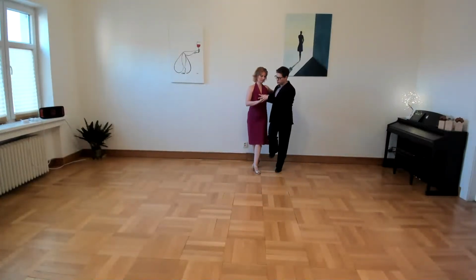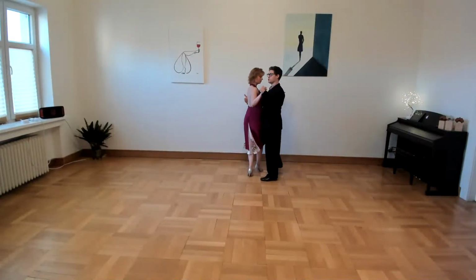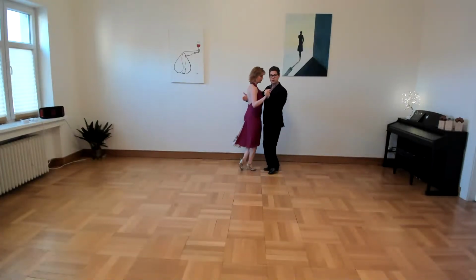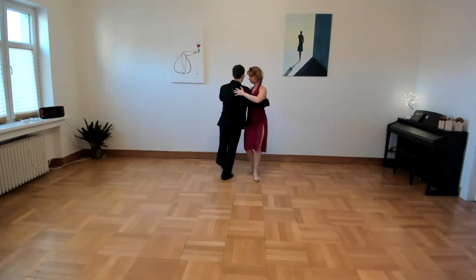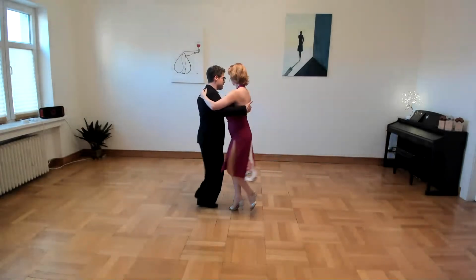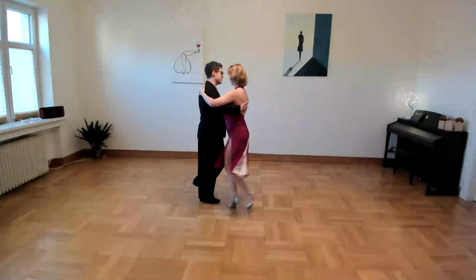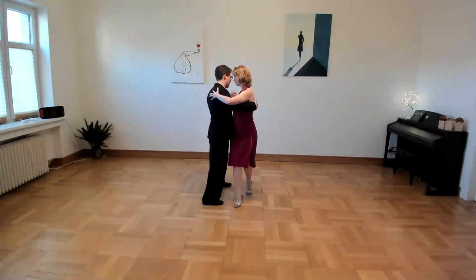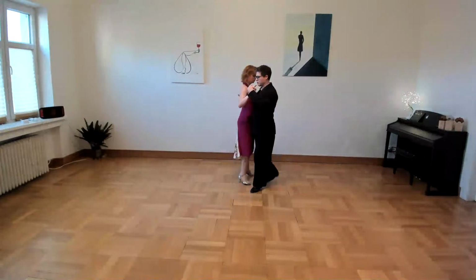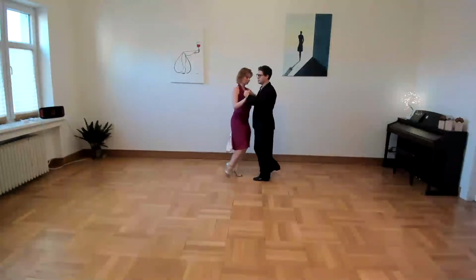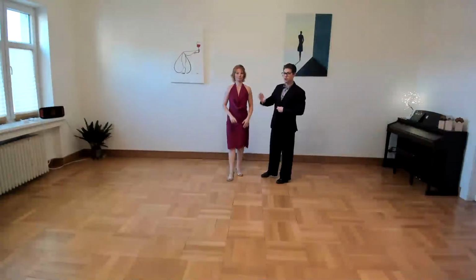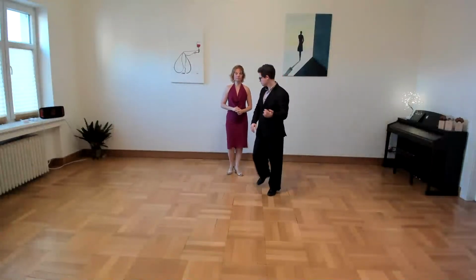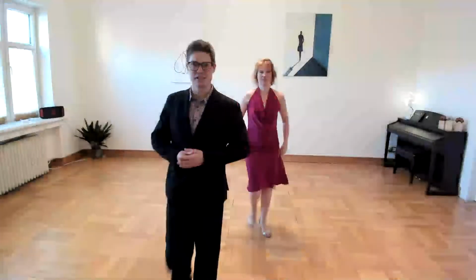Here, I transfer the weight to the right foot and I go to the left in order to go back to the backward ochos. From this position, I can repeat the whole sequence. I cross, back, back, I change, and I go to the left. And here again, doing backward ochos. And then I repeat. And you see, we are dancing this sequence on the spot, but we are moving laterally. So keep this in mind when you practice this.